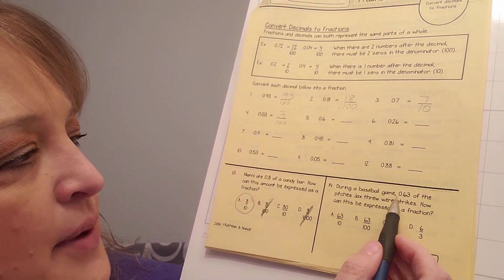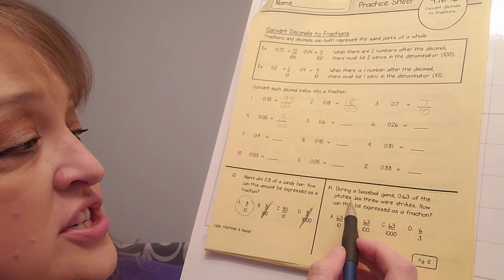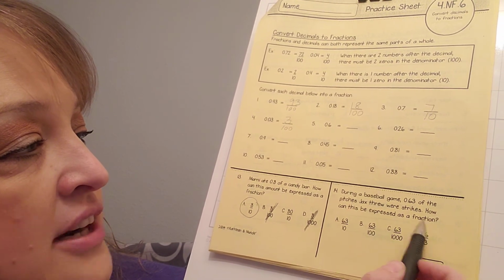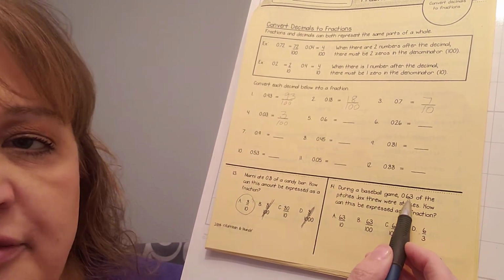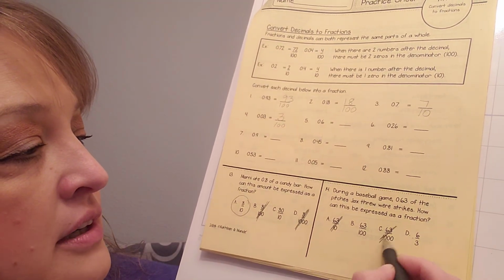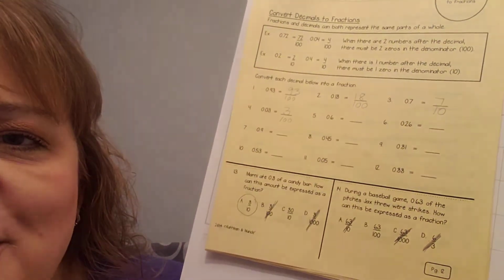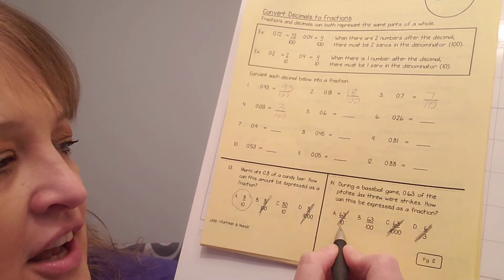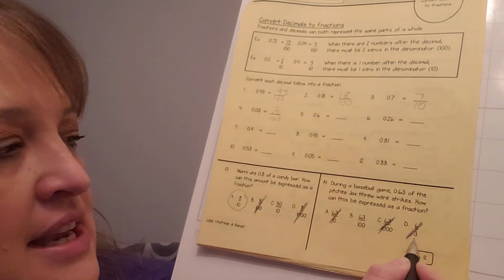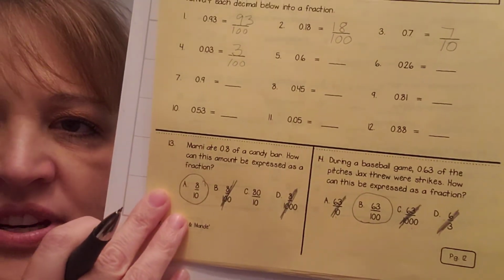Okay, during a basketball game, 0.63 of the pitches Jacks threw were strikes. How can this be expressed as a fraction? There are two numbers after the decimal, so I know my answer has to be over 100, and that leaves me only one choice. It's not over 10, it's not over 1,000, it's not over 3, so it is over 100.